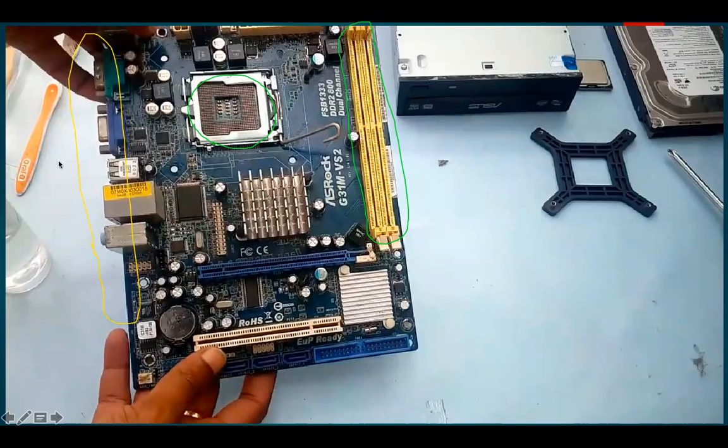So this is where your monitor is connecting. This is where your network is connecting. This is where your keyboard and mouse is connecting, right? Likewise, here you can connect all other components. So that is the back side of your motherboard. Right? This is how you recognize a computer.